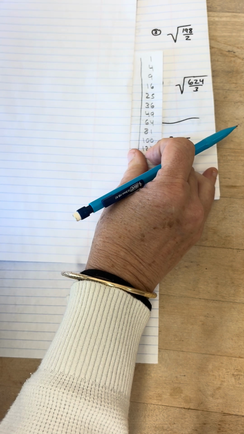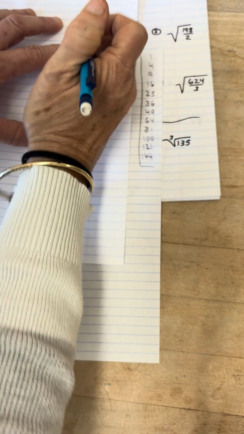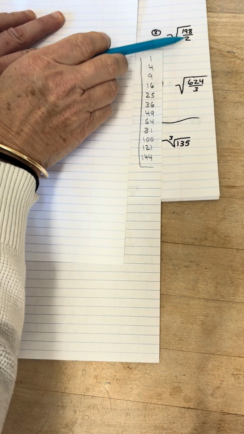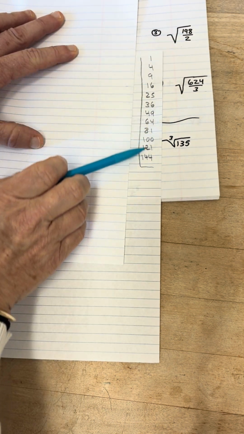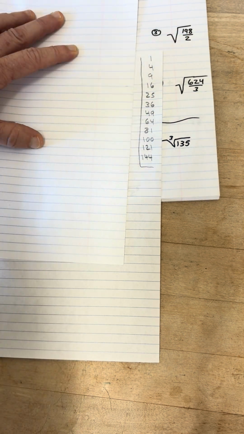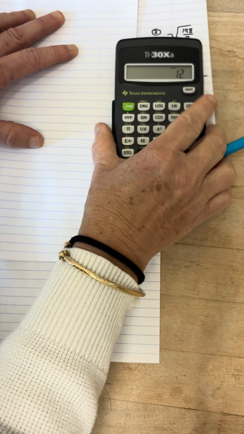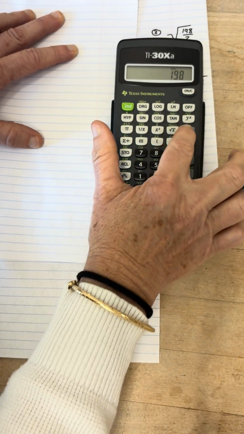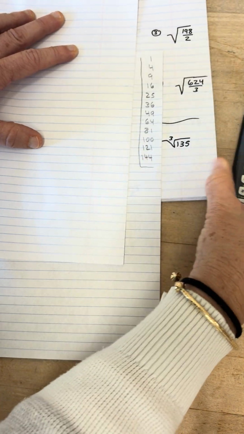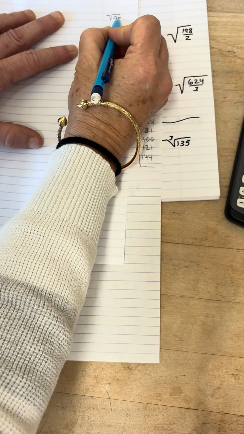I'm looking at 198 over 2. Okay, so here, do you see how neither of these are perfect squares? Neither are on my list. So it's not super helpful for me to separate it, but I know that 2 goes into 198. So I'm going to get 198, I'm going to divide it by 2, and I get 99. Okay, so this number here is the same as the square root of 99.